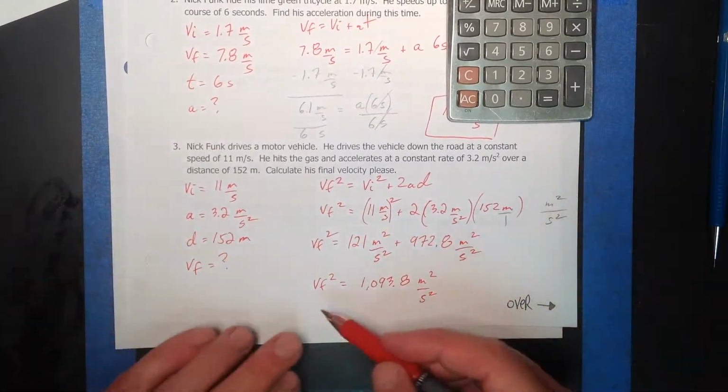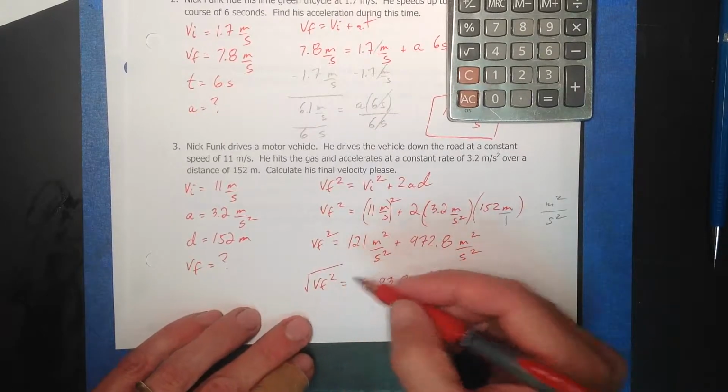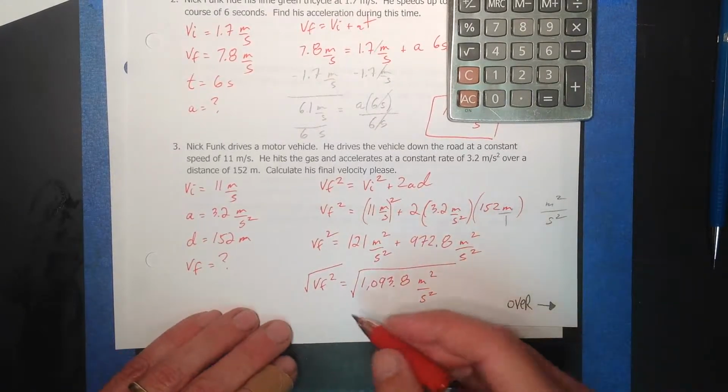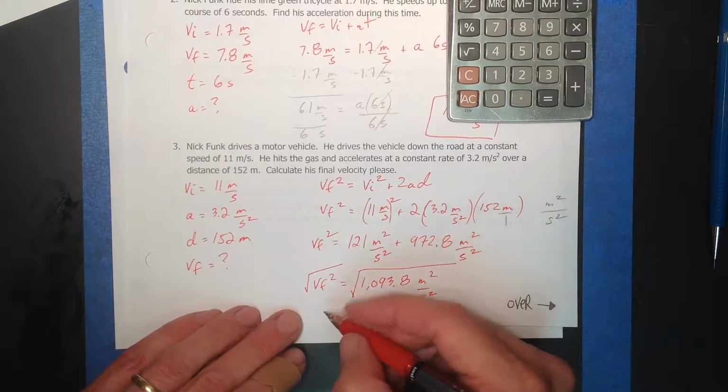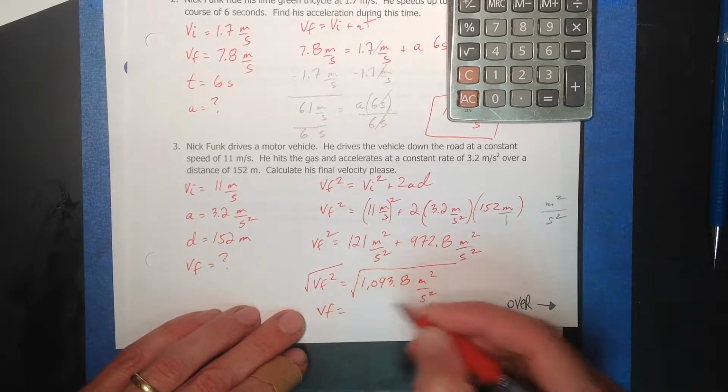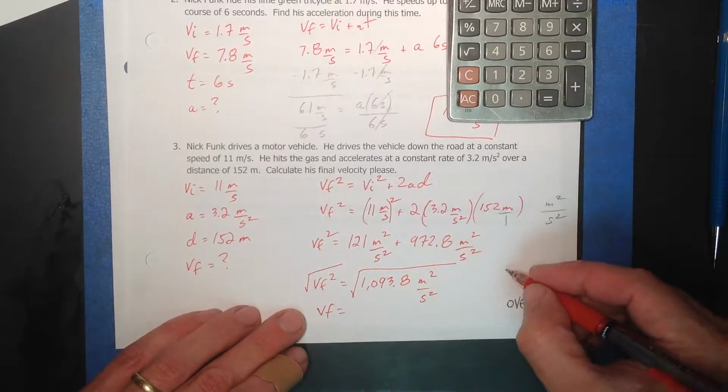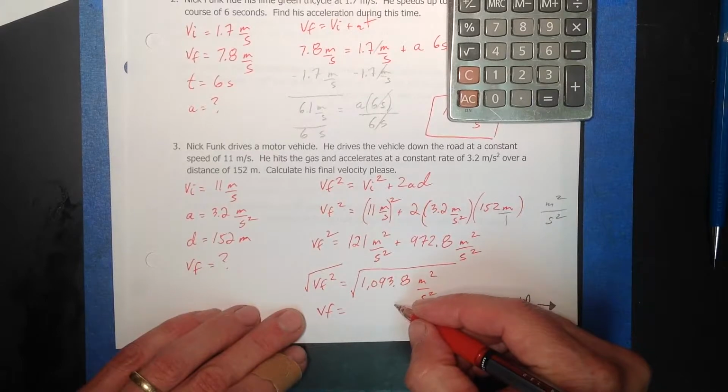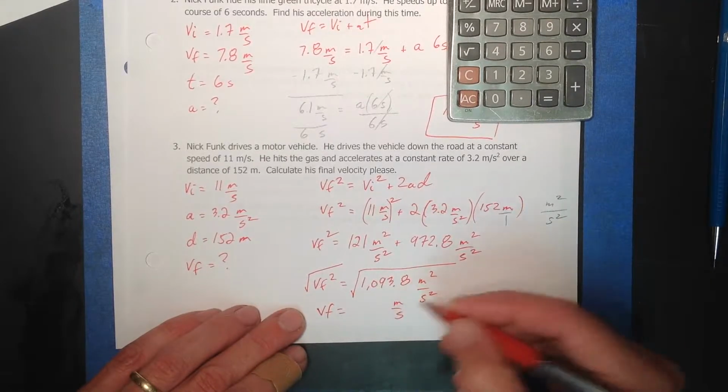Now this is squared, so you've got to take the square root of this to get VF, and you've got to take the square root of all of this. Therefore, you get VF, and the square root of meters squared over second squared will be meters over second.